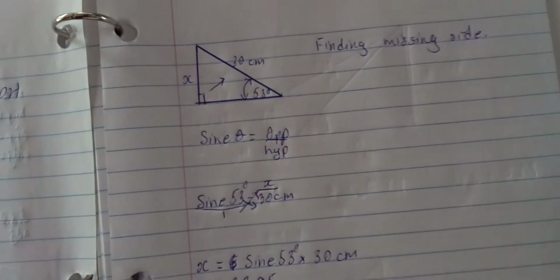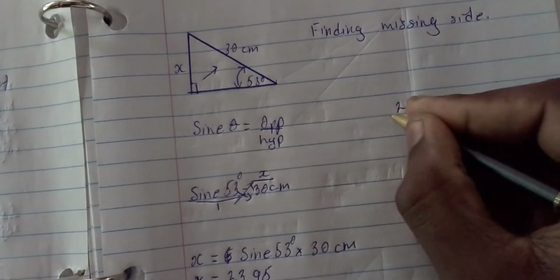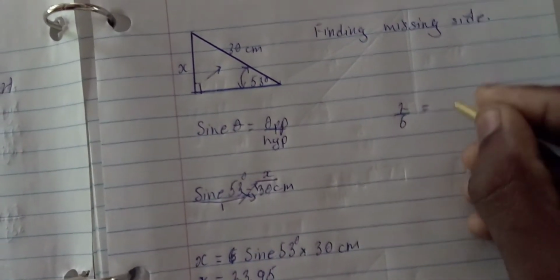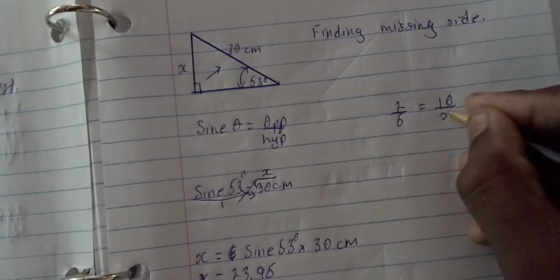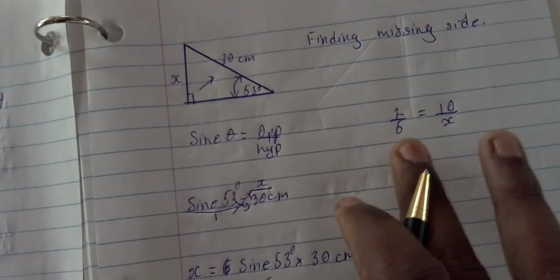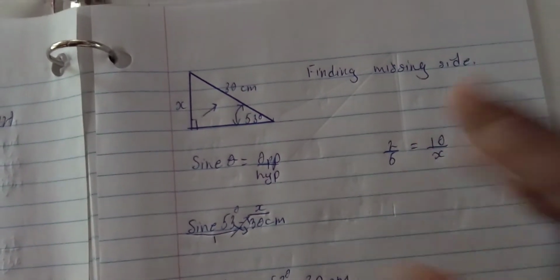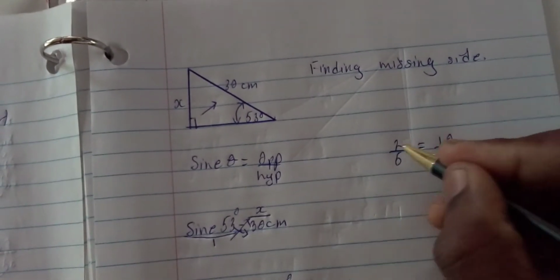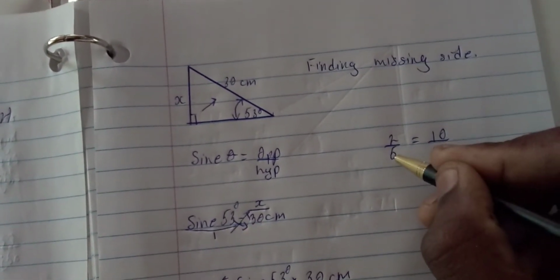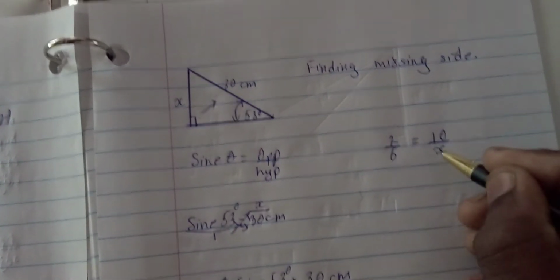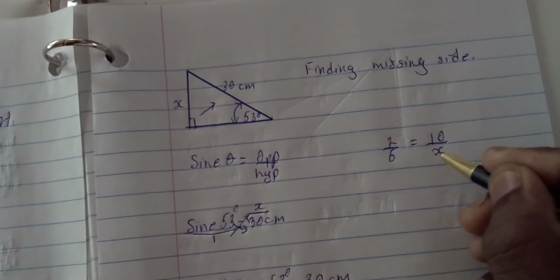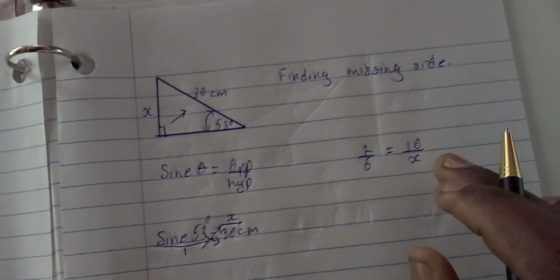The same could be said if I were to have 2/5 is equal to 10 over x. We could go ahead and solve for x by cross multiplying. We already know the answer. We already know that 2 into 10 is 5, so we just have to multiply the bottom by 5 to get the answer here, which is 25. So just have that in mind. It's 25 you're supposed to get.